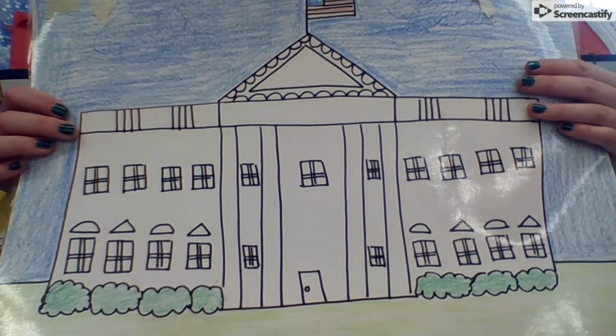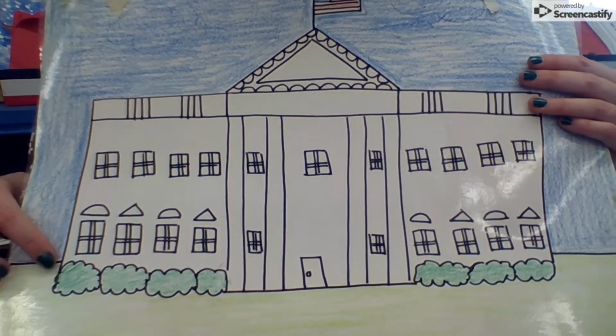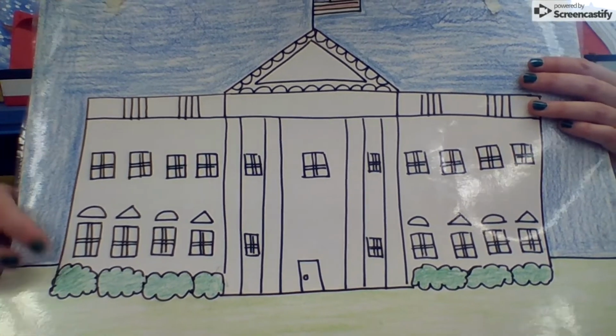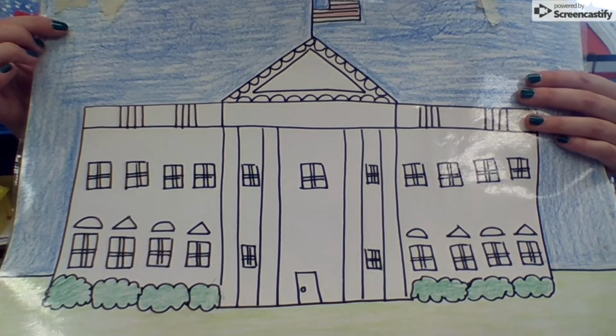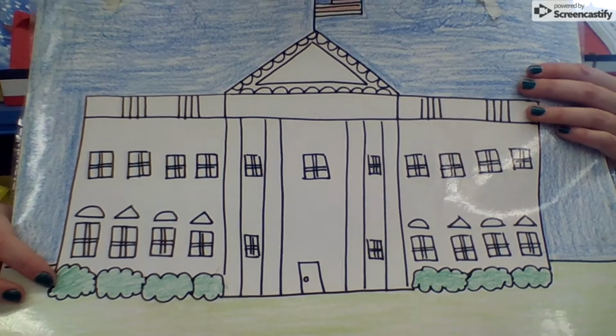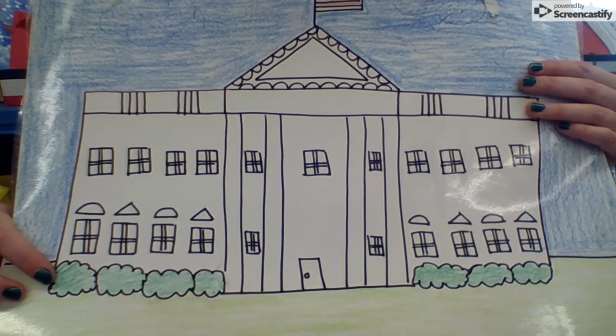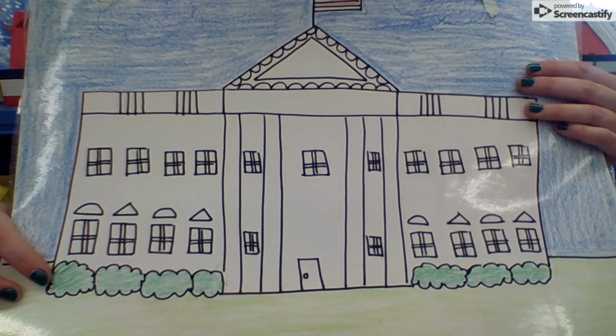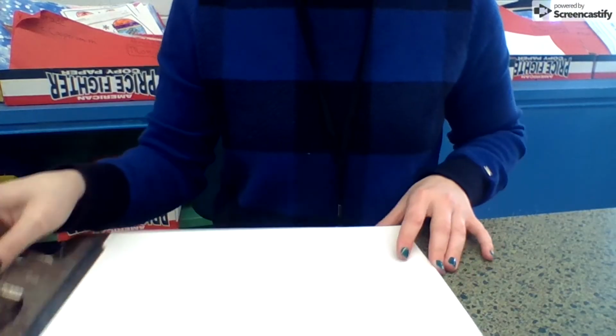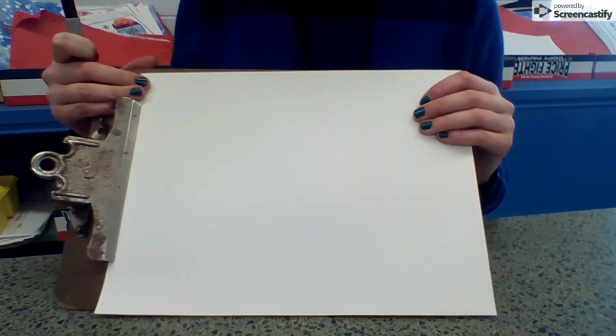We're also going to be using some organic shapes for certain things, like the bushes, maybe putting clouds in the sky. Right? Organic shapes are shapes that come from nature. Can we all say organic? Nice job. Right, so today we're going to start using simple organic and geometric shapes to draw our White House.